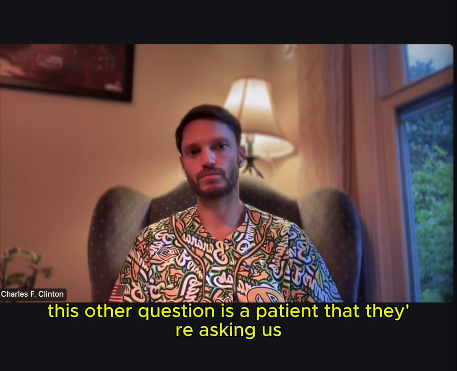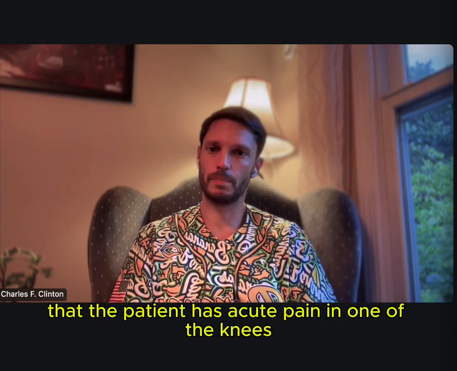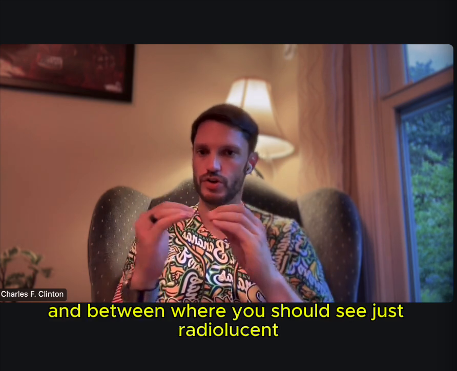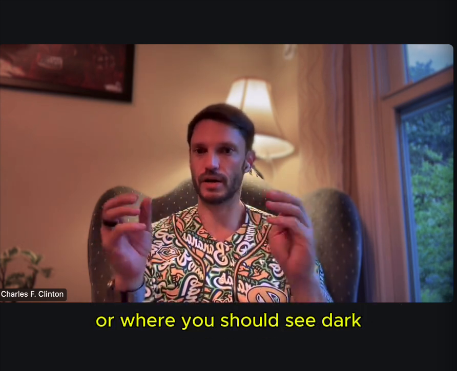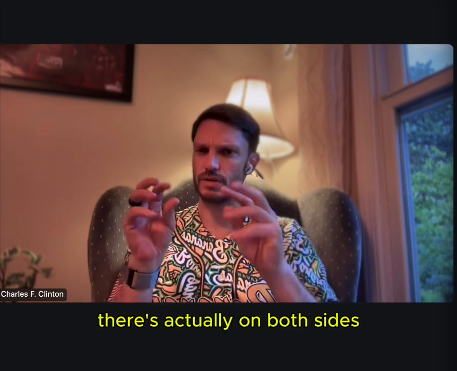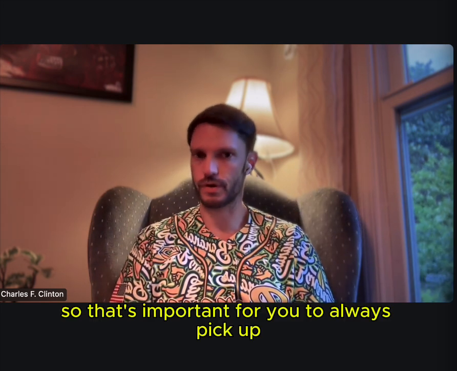So next question. This other question is about a patient who has an x-ray showing acute pain in one of the knees. They show us the x-ray of the knee, and where you should see just radiolucent, or dark, meaning where the cartilage should be between the femur and the tibia, there's actually, on both sides, a little bit of whitish color, a whitish hue. So that's important for you to always pick up.